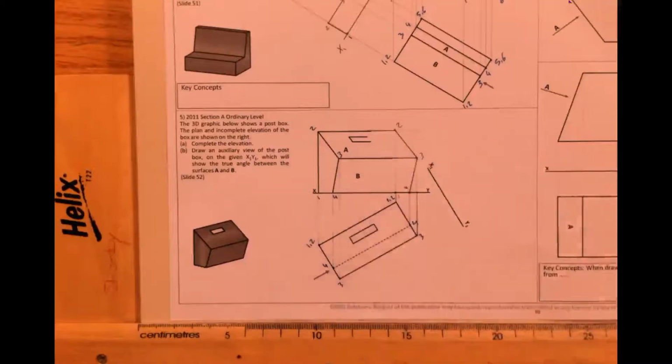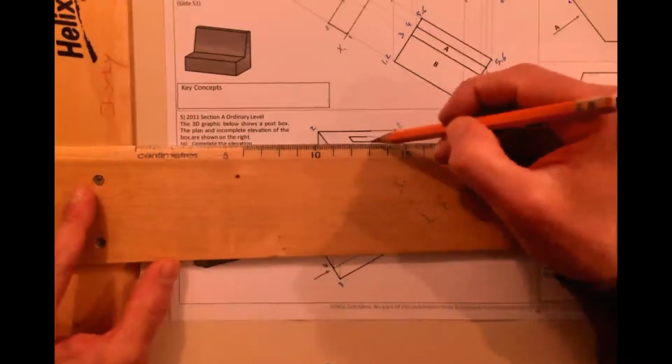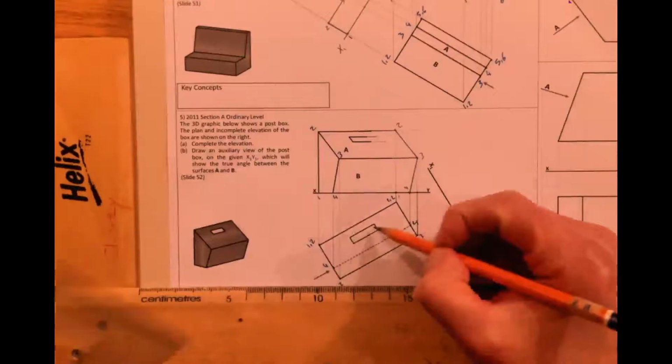The money box piece is identical. So again, I can take my lines across the slot of the money box. Top point is here.